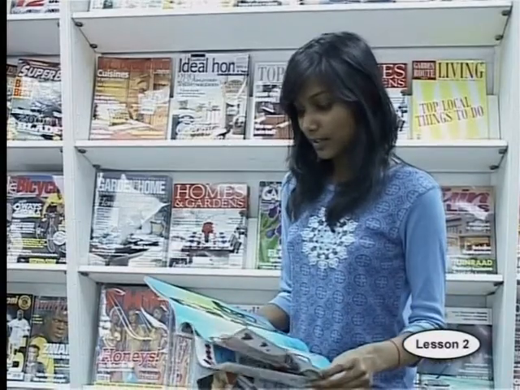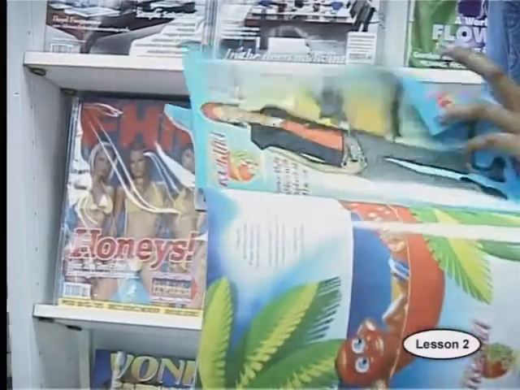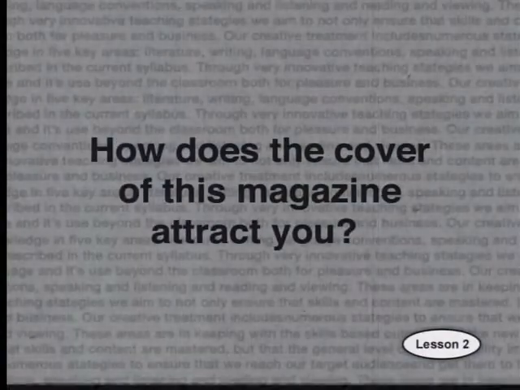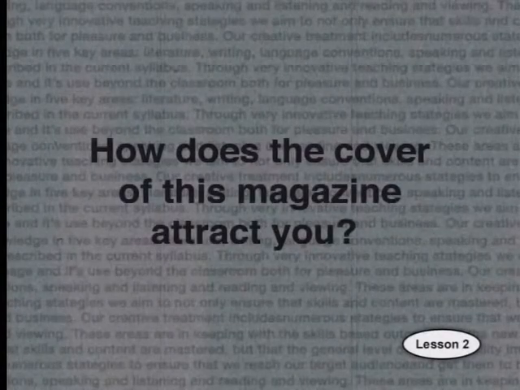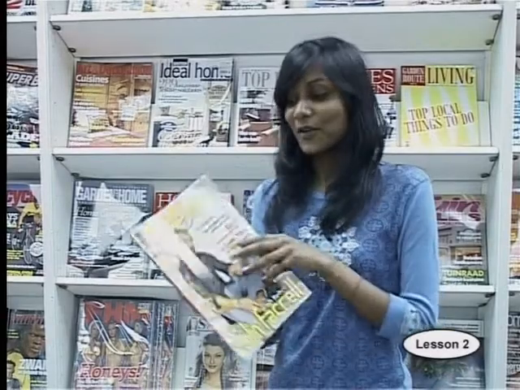And also like the way they've got like people to model clothing and everything. The colors are very bright. How does the cover of this magazine attract you? The bold headings, especially when they have quizzes and stuff. You actually want to open up and just see what it's about. And also in this one, it's got like Valentine's Day, so like things that are coming up that, you know, you want to read about. And Colin Farrell.